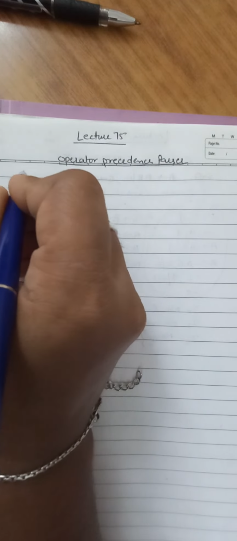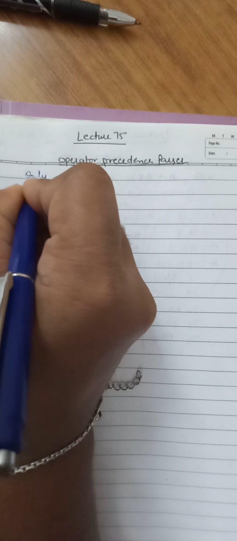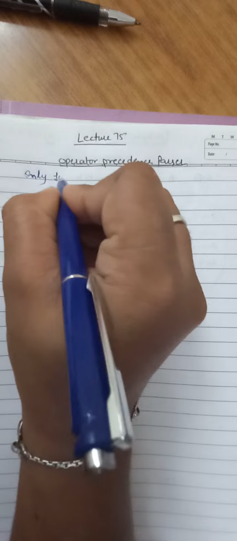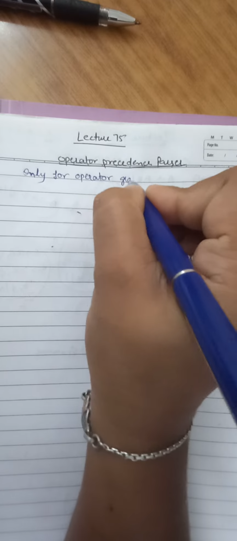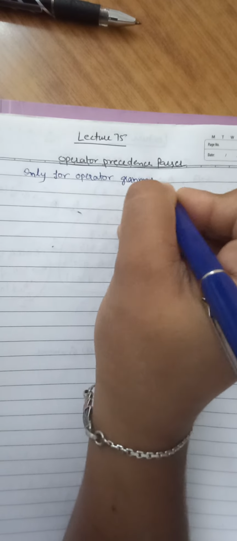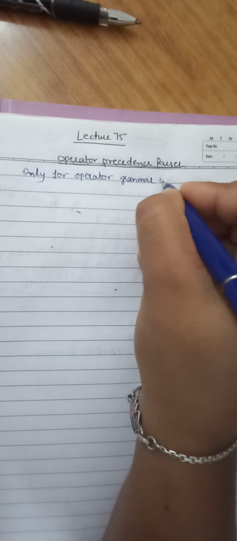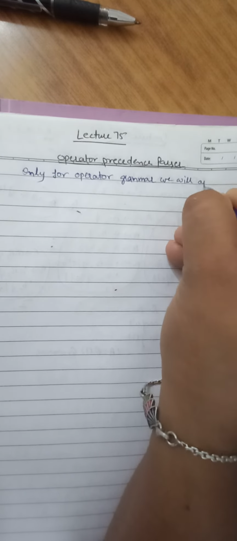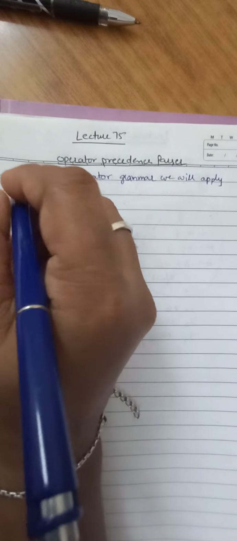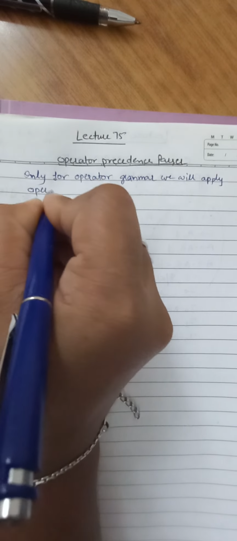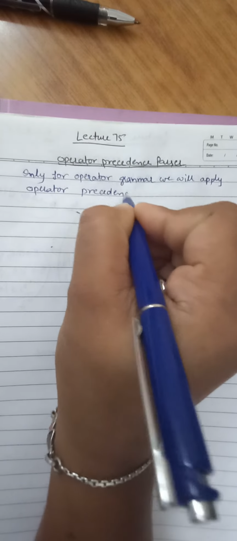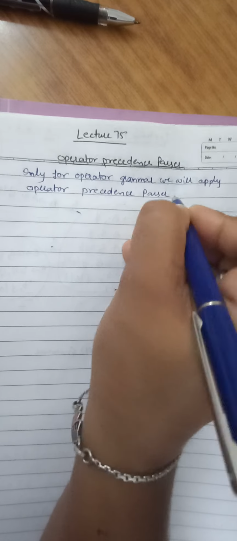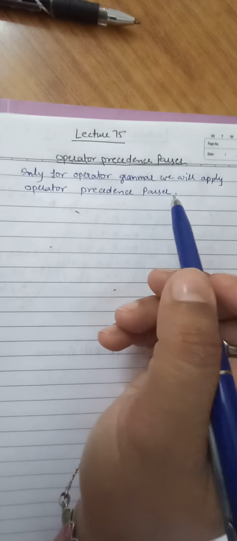Operator precedence parser. What is it? We can say simply, only for operator grammar we will apply operator precedence parser. Only for operator grammar we will apply operator precedence parser.